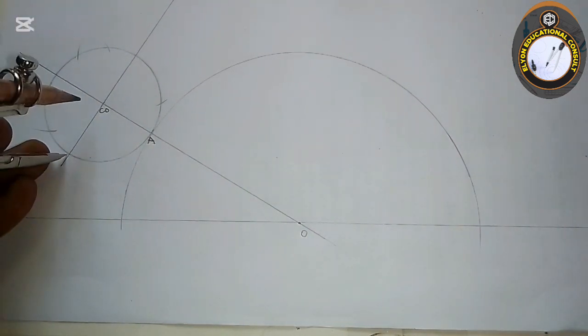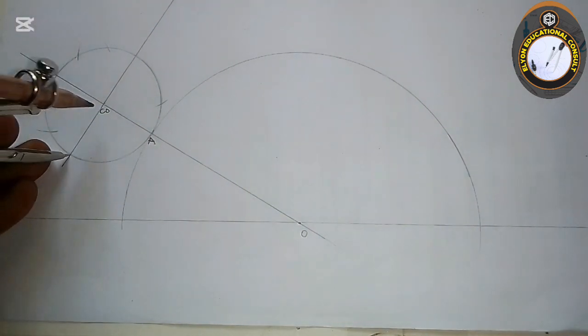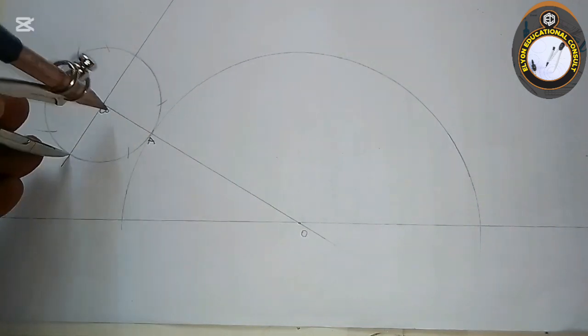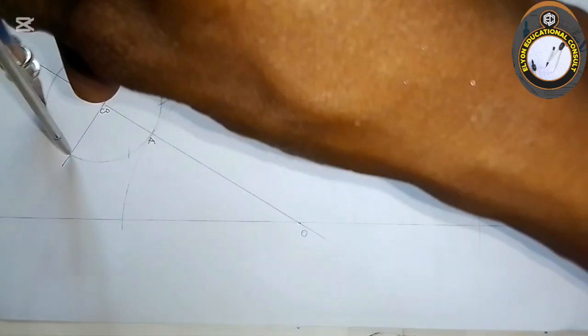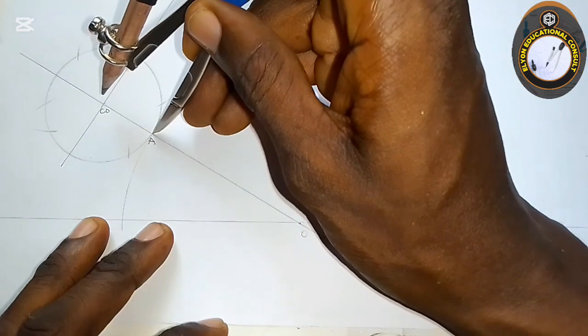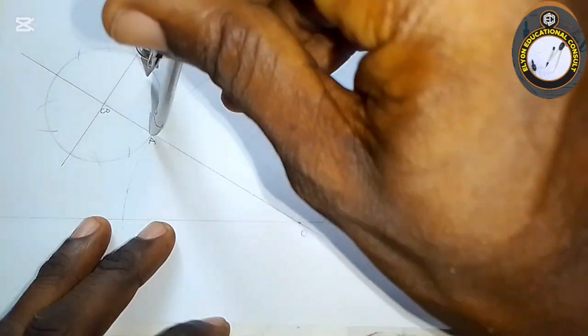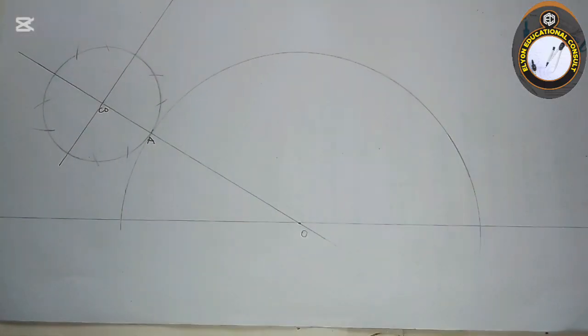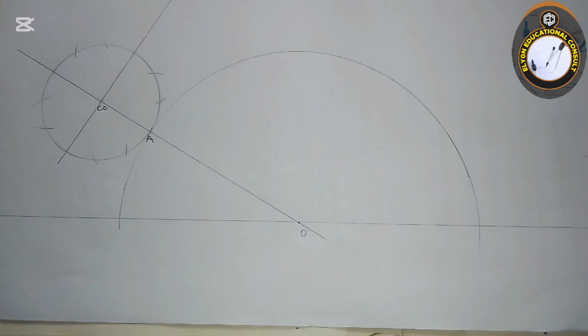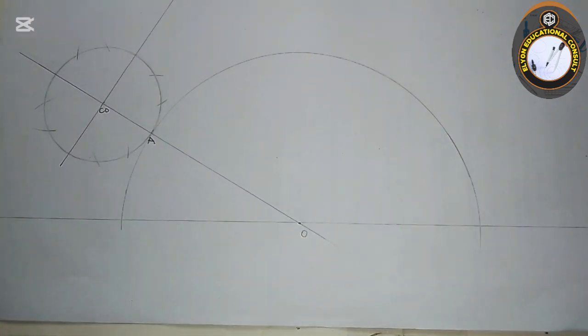Then come to this part here, strike an arc like this, strike an arc, then come this way, strike an arc like this. Okay, so we have all the arcs that way. So we are going to number it now.